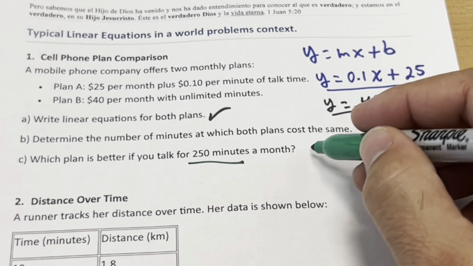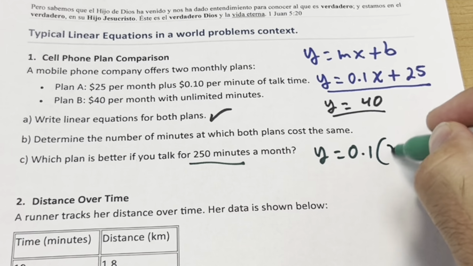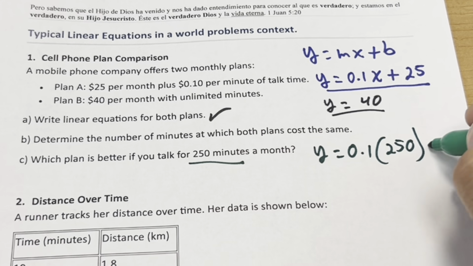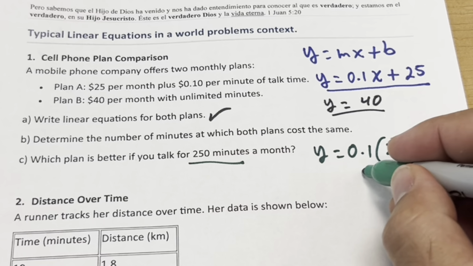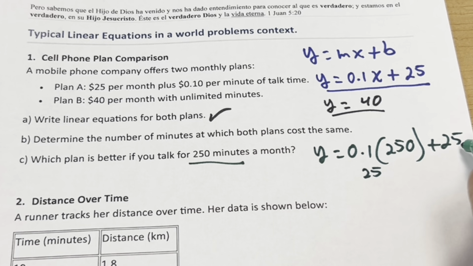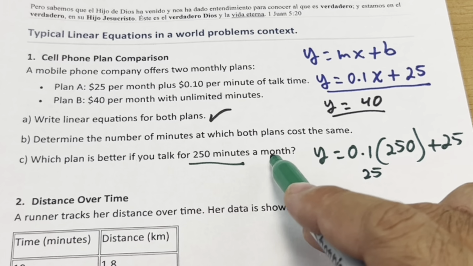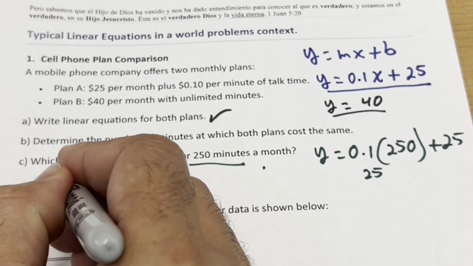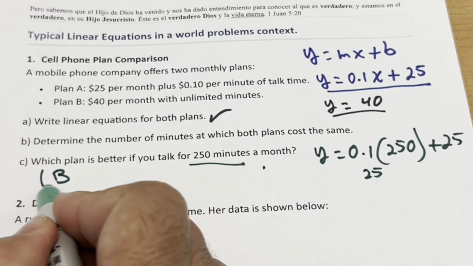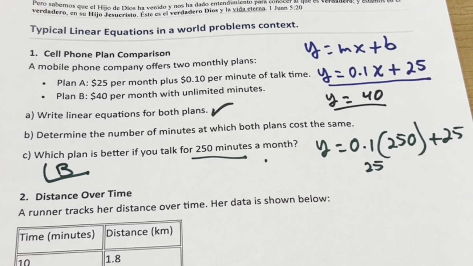So for this one, y equals 0.1 times 250 plus 25. This times this is 25, and 25 plus 25 is 50. Which plan is better if you talk 250 minutes a month? It will be plan B. So for C, the best one will be plan B. That will be the best option if you talk 250 minutes.